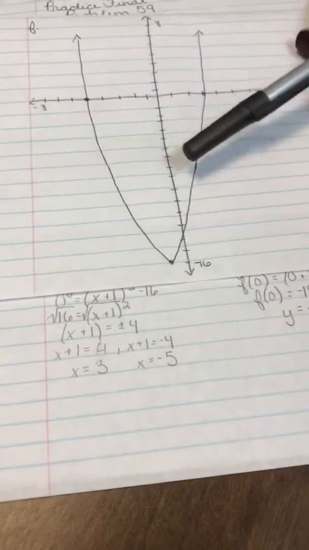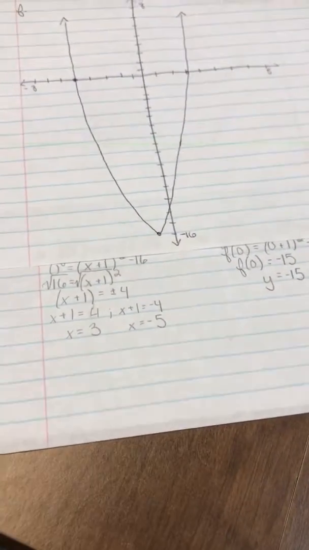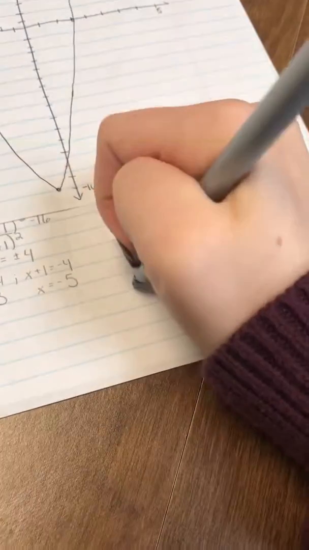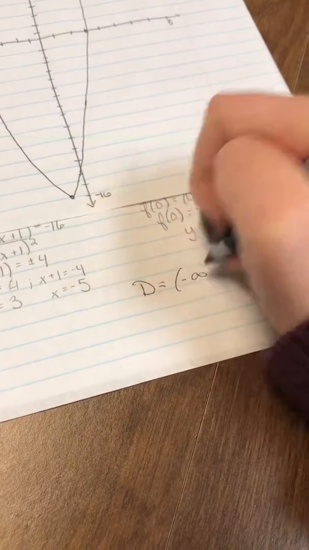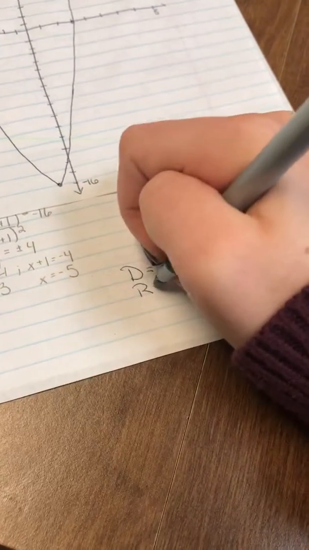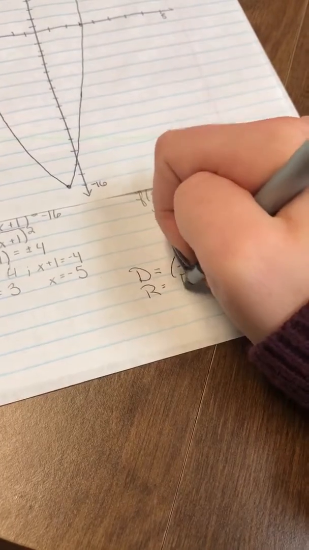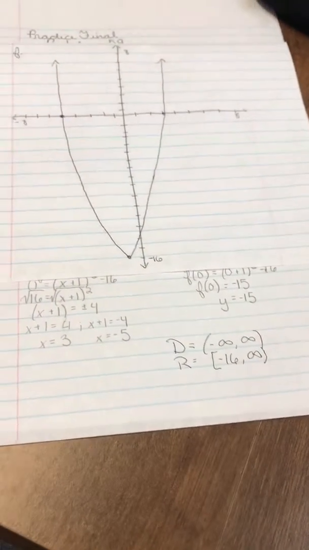All right, and then the last part, it says state the domain and the range. So the domain equals negative infinity to infinity, and the range equals negative 16 to infinity. And that's how you solve the problem.